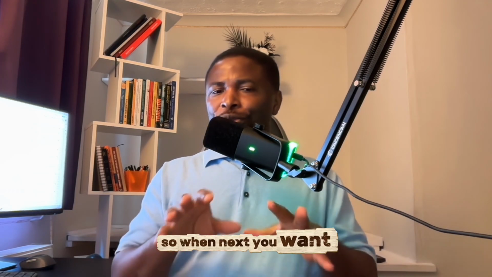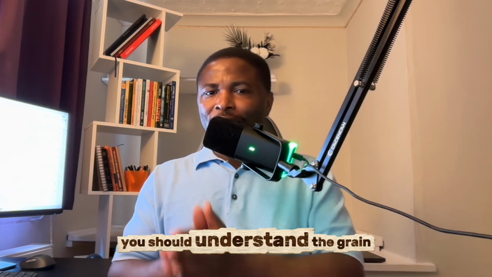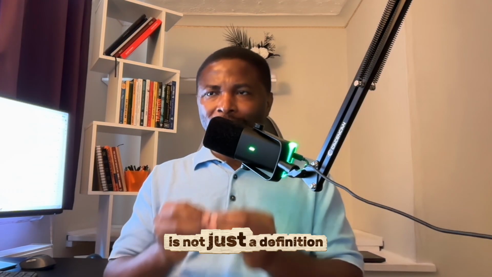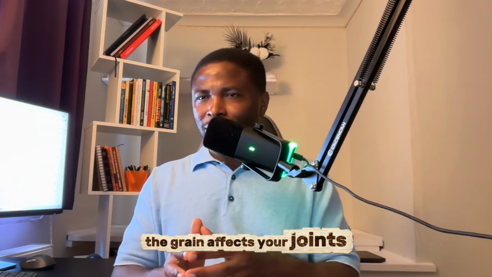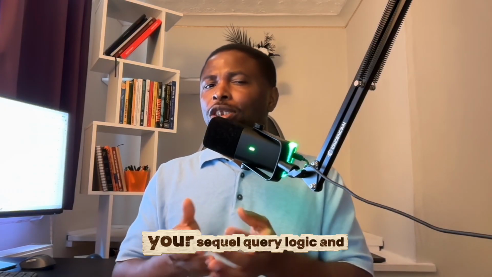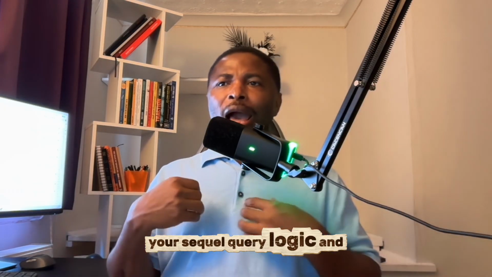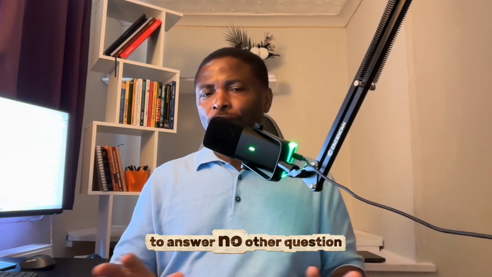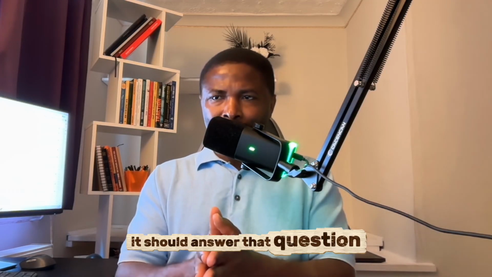So when next you want to build a fact table, you should understand the grain first. That is because the grain is not just a definition. The grain affects your joins, your aggregation, your choice of primary key, your SQL query logic, and the question that fact table is meant to answer. No other question. It should answer that question only.